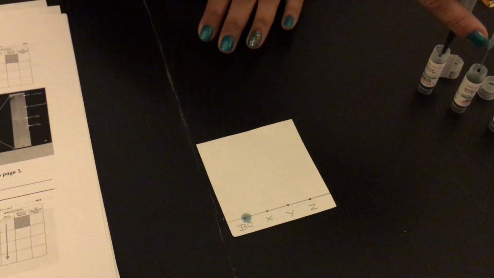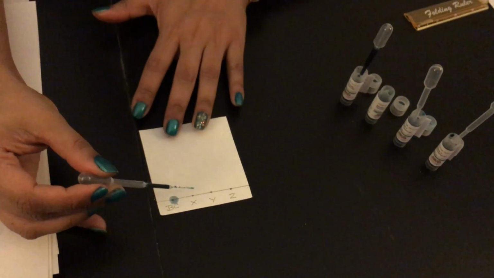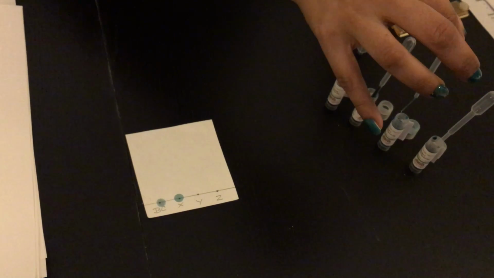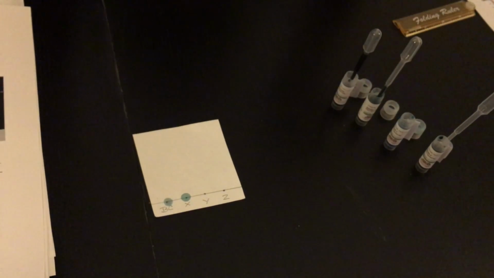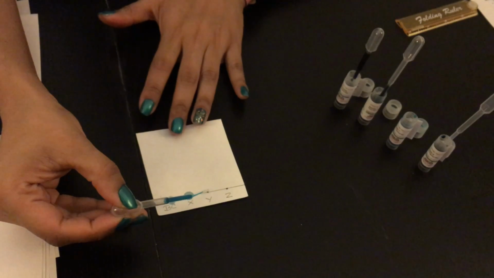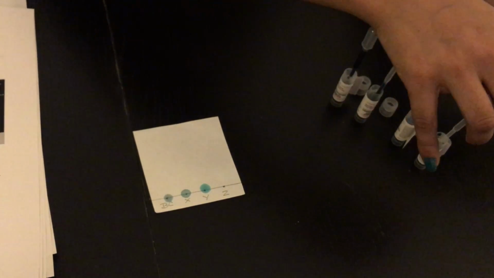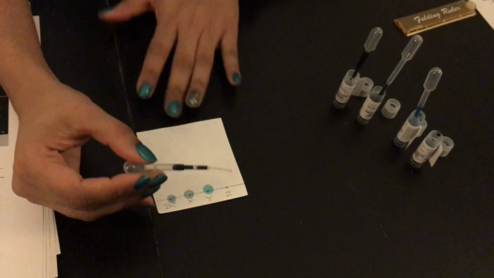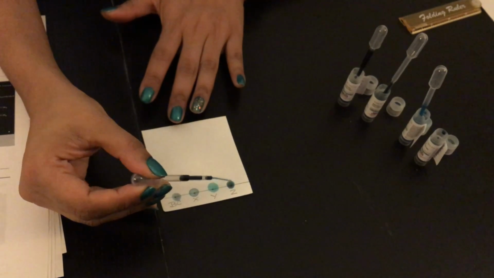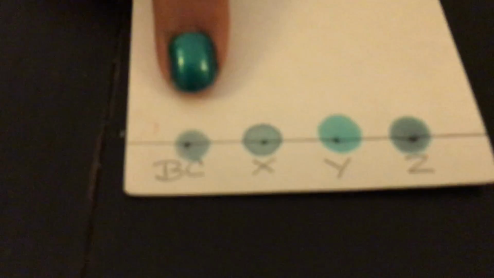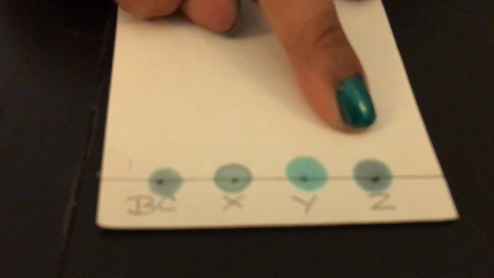So same thing, 1 drop on X, and squeeze my pipette, insert, pick up the liquid for Y, and 1 drop on Y. To be very careful not to spread it too much. And see. Here we go. Here I have all 4 pigments on my filter paper.